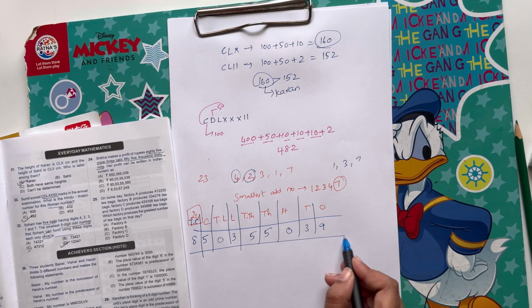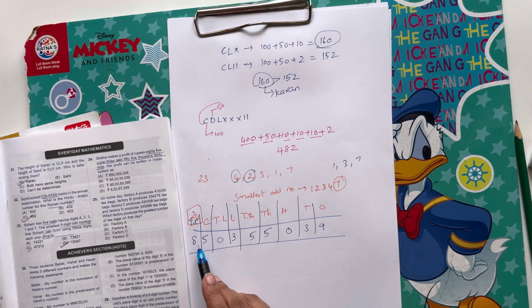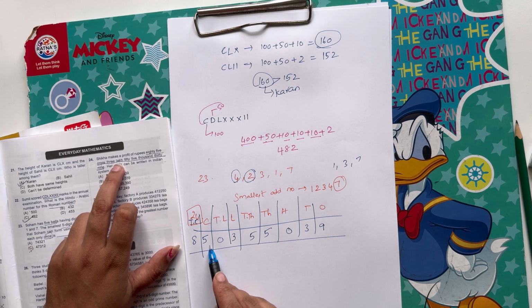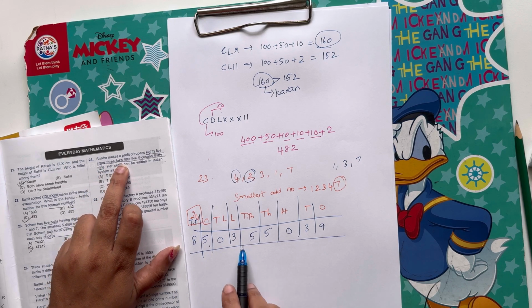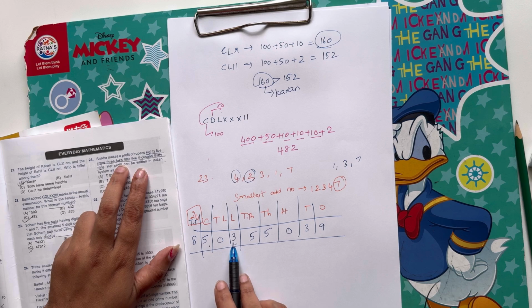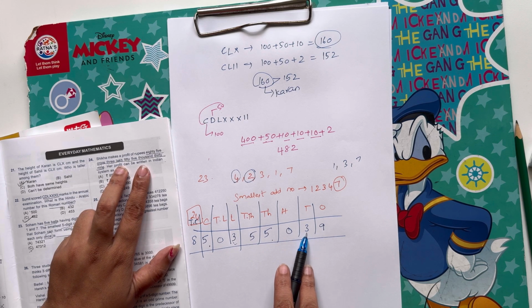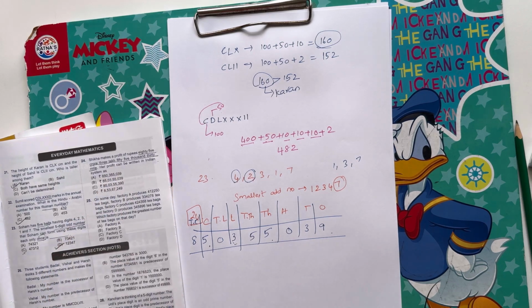See here, these two are crores, so it is given 85 crores. So first write that. Then it is given 3,55,000. Then 39. So this is the number you can form from this.